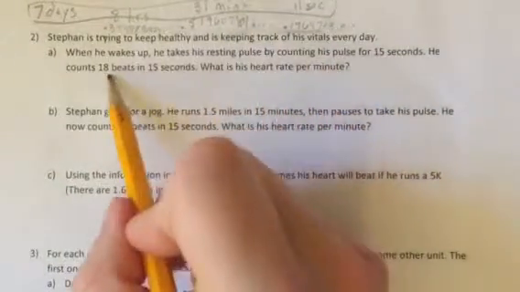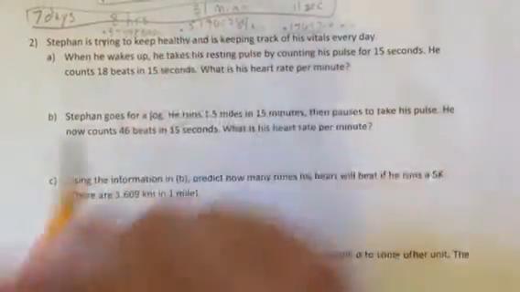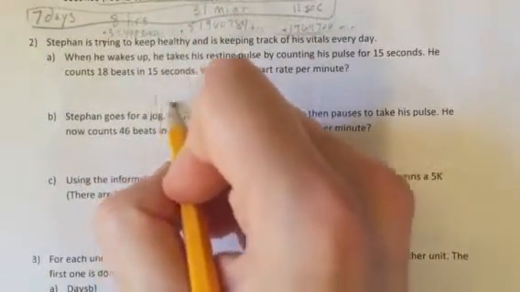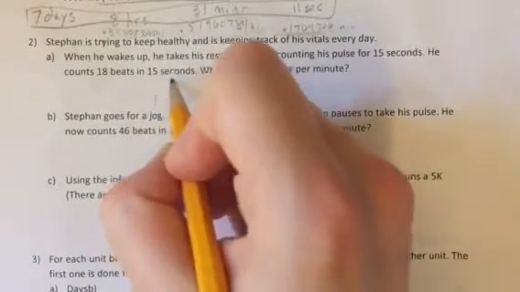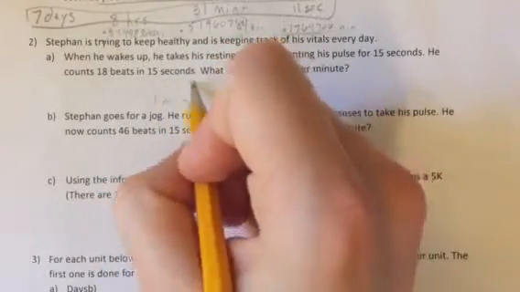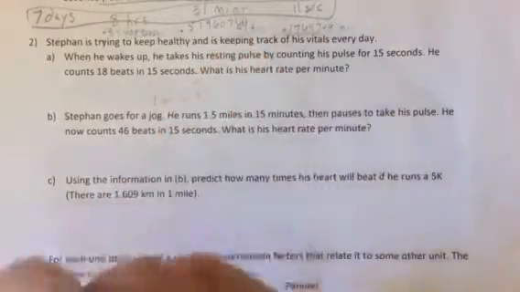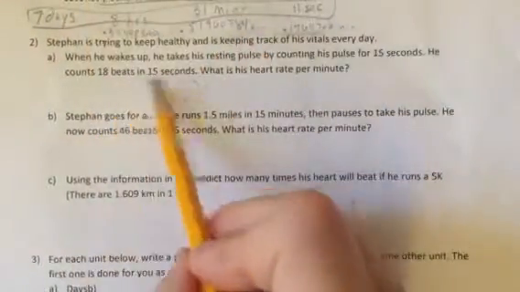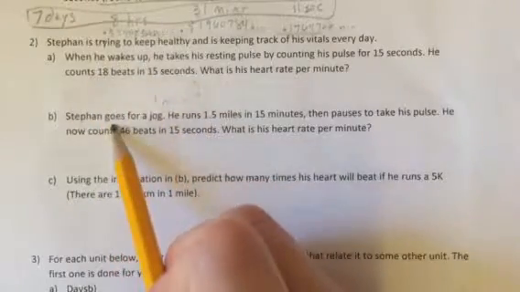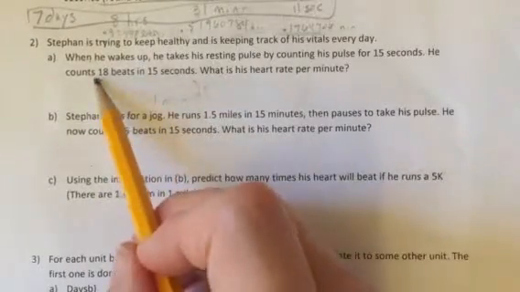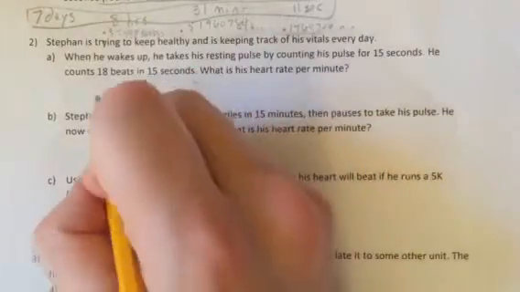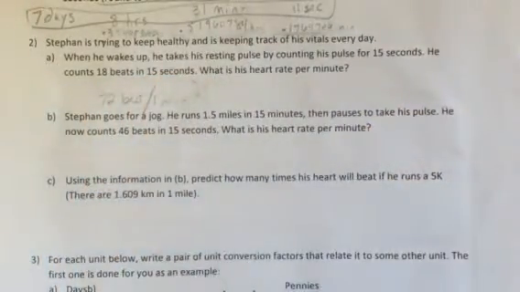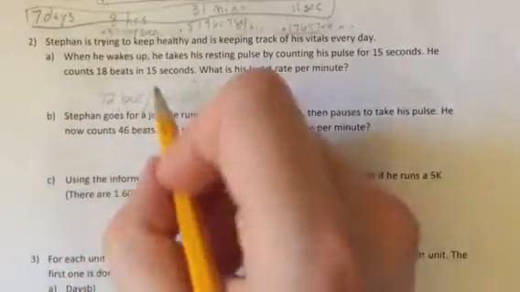So if it's 18 beats in 15 seconds, then what we're really trying to figure out is how many beats in 1 minute. But 1 minute is 60 seconds, so this is 4 times more. So what we're basically saying is that this whole scenario is going to happen 4 more times before you get to a minute. So you can take the 18 times the 4, and you get 72 beats per minute.